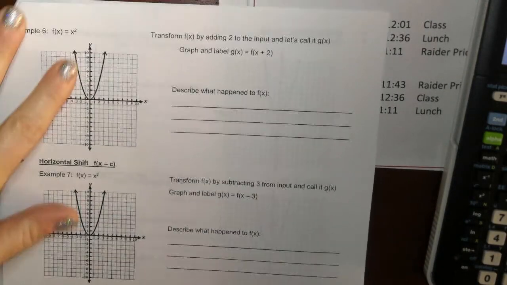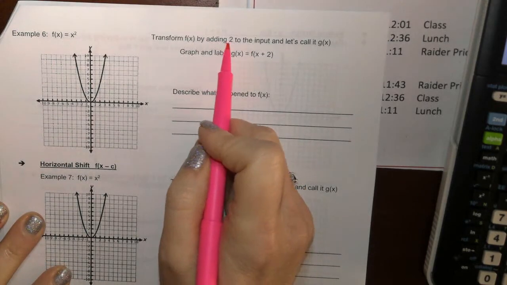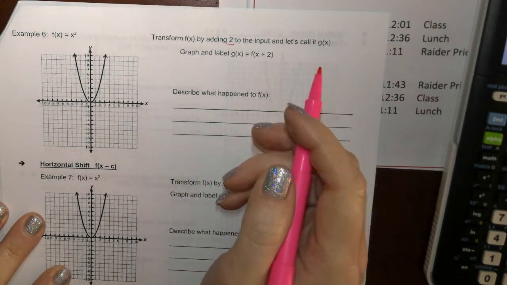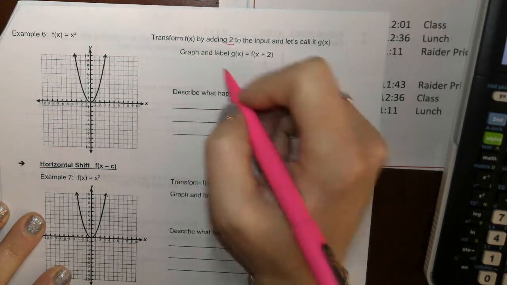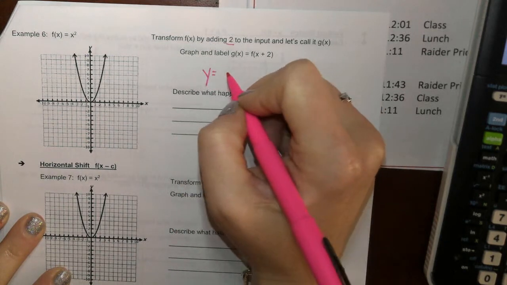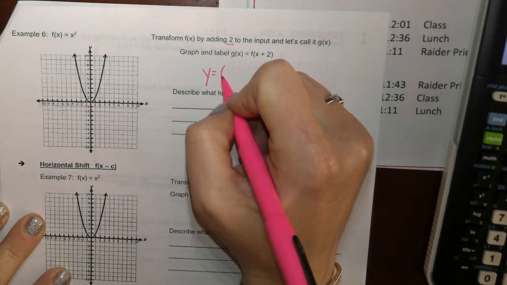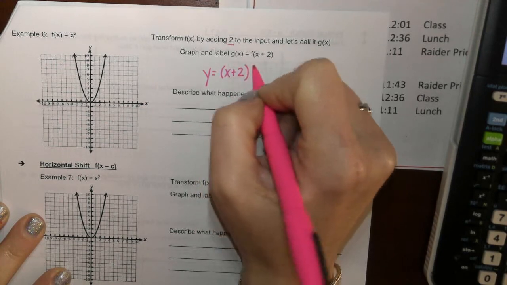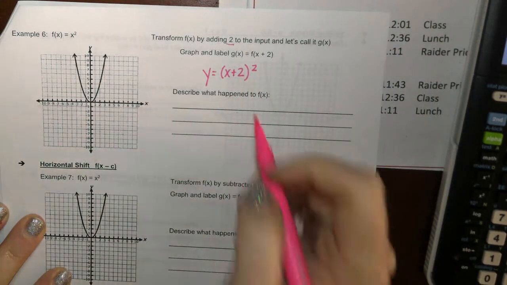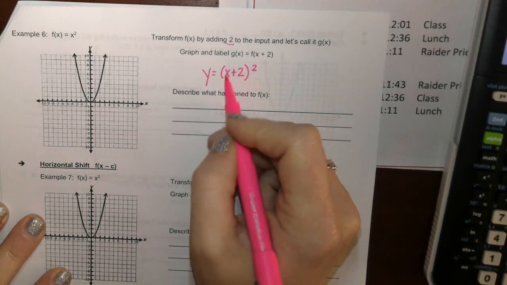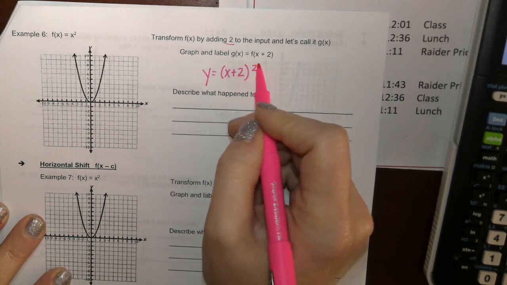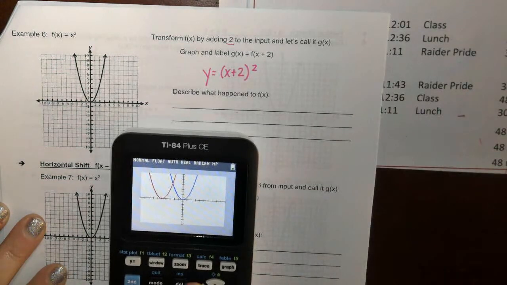Up here we have adding 2 to the input, and we're going to call it g of x. So in your calculator, it would be y equals x plus 2 squared, because your parent function is x squared. So you have to add that 2 to the x before you square it on this one.